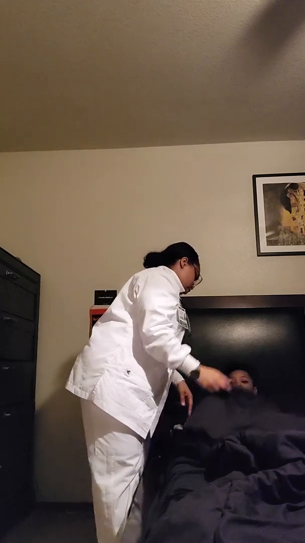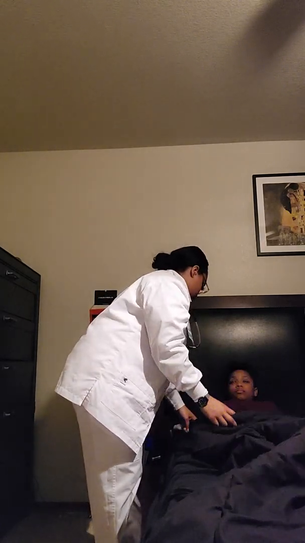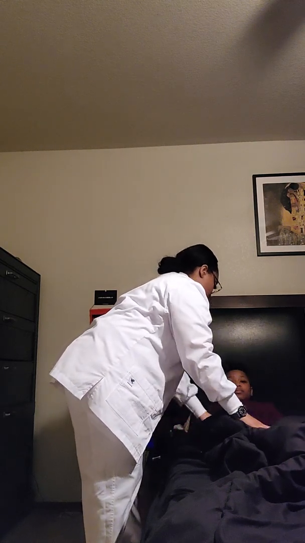All right, so I want to go ahead and assess your pulses. Since your brachial pulse is right here, I'm going to check your brachial on your left arm, and I'll do a right bilateral, check your right brachial pulse. And then I'll do your radial pulse on your left arm and do bilateral on your right arm. I'm going to check your femoral pulse on your left side and then your right femoral pulse bilaterally.